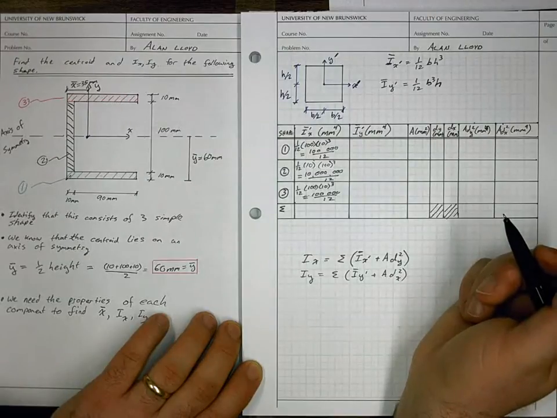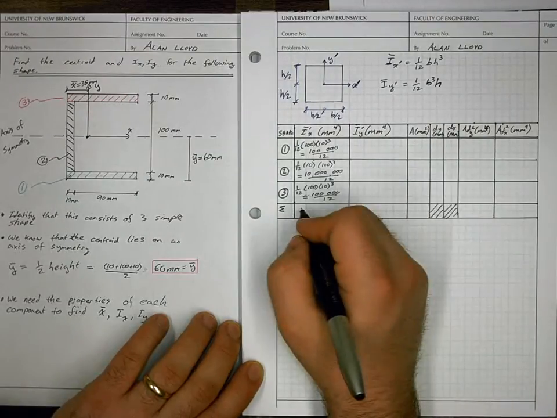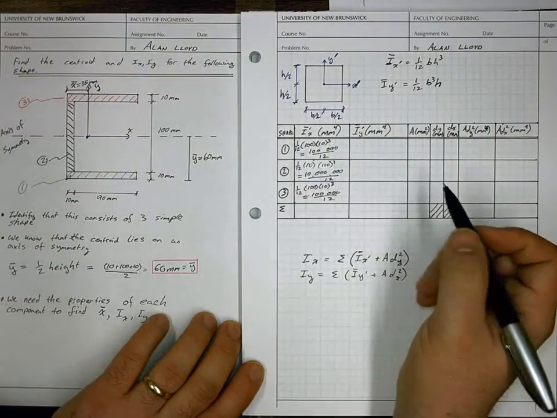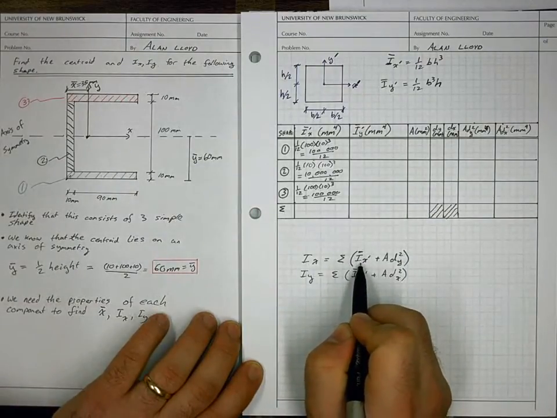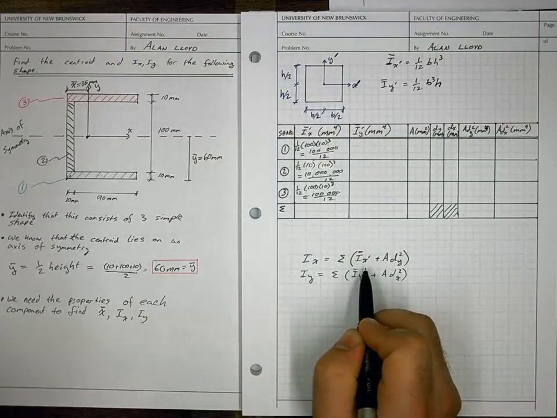And in the end, we'll want to sum all the I bar x components. So we see that we're taking the sum of the local x moment of inertia in x prime and a dy.